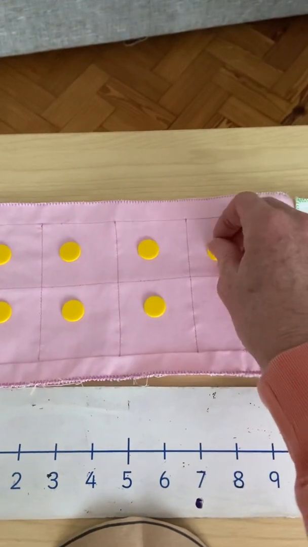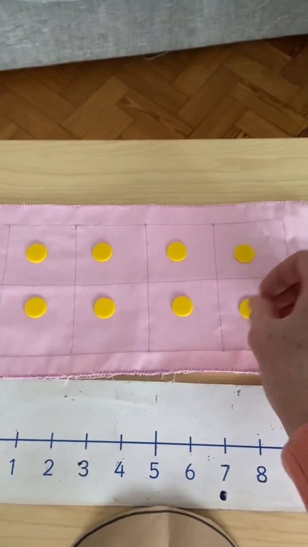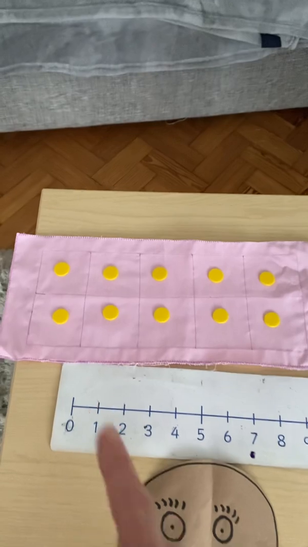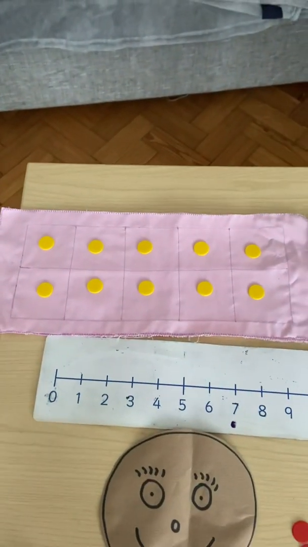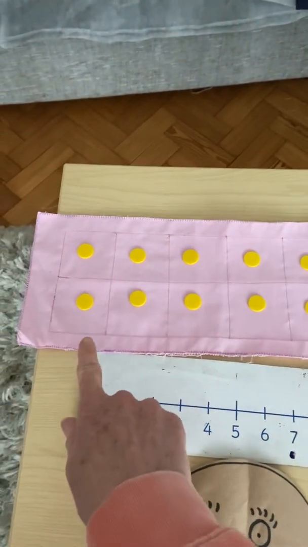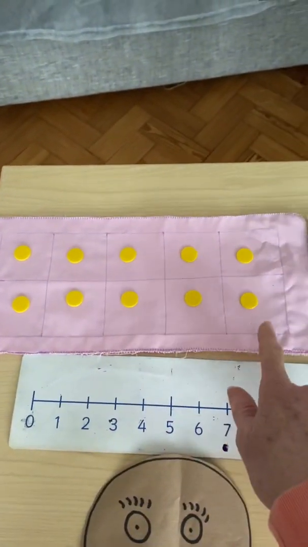Oh, look. So, is it an odd or an even number? Do they all have a friend? Are they all in a pair? They are. And then you can even go 2, 4, 6, 8, 10.